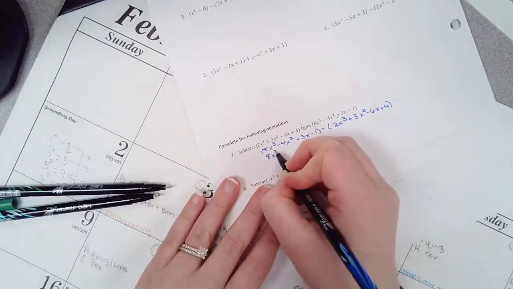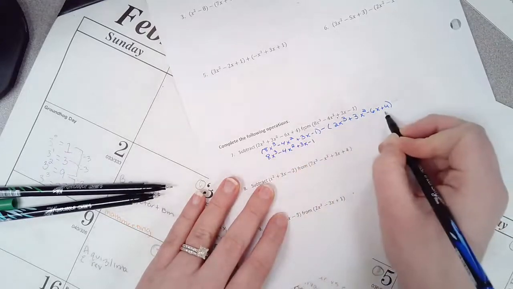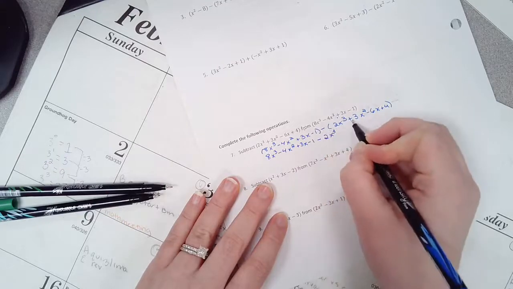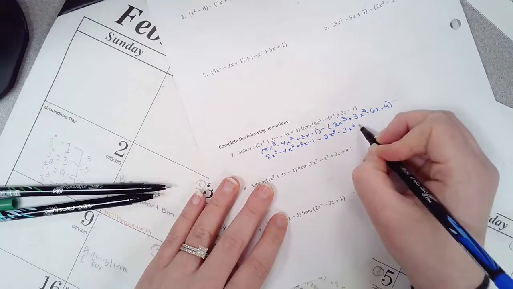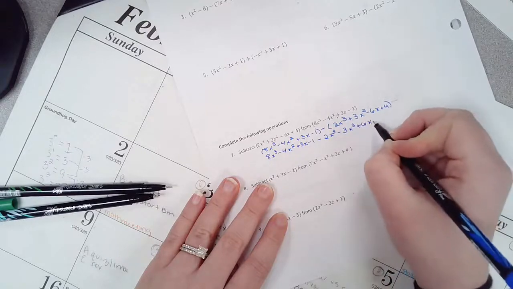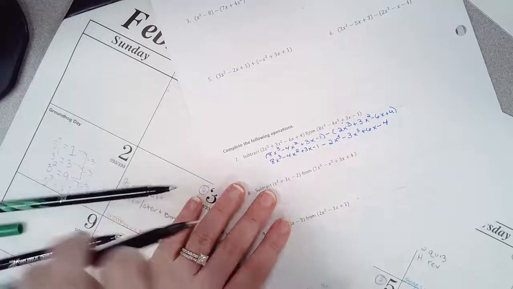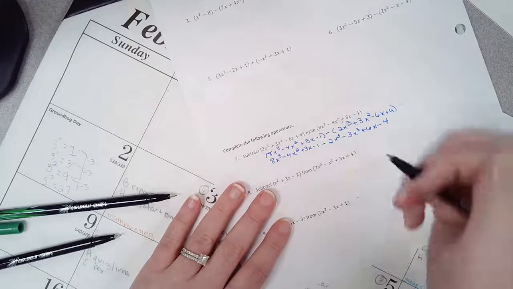To be able to drop the second set of parentheses, every sign needs to change on the inside. So negative and a positive makes it a negative 3x squared. Negative and negative makes that a positive 6x. And that positive 4 becomes a negative 4. Then we just start combining like terms. When there's this many numbers, I would probably start canceling out. Oh, this should say 3x squared as I do it.